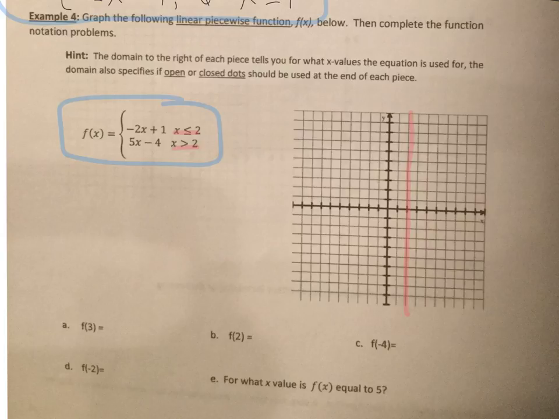Then you're going to start graphing each piece. So our very first equation says negative 2x plus 1. When I graph this, I'm going to start with a point at positive 1. And I'm going to go down 2 over 1. Down 2 over 1. Down 2 over 1.